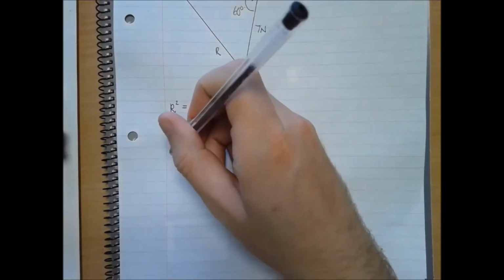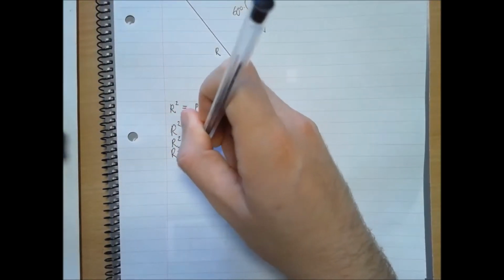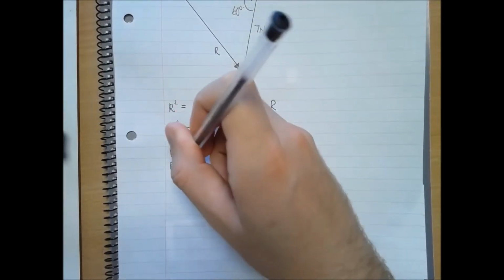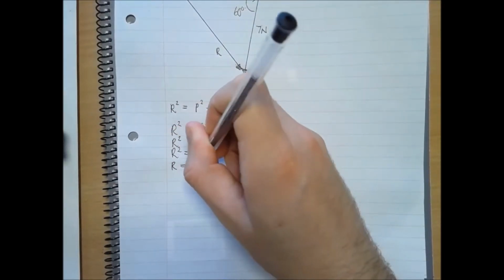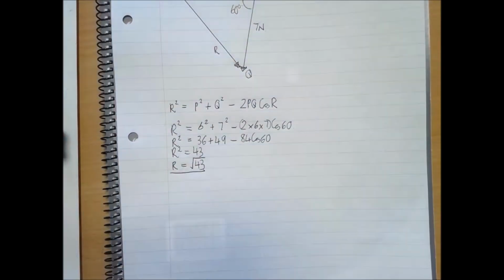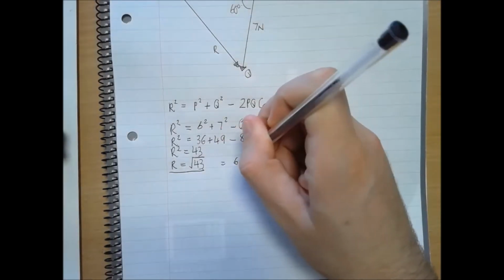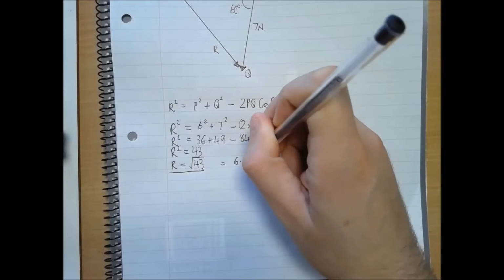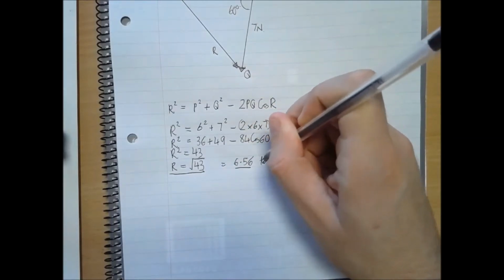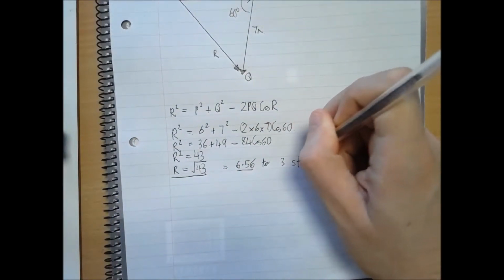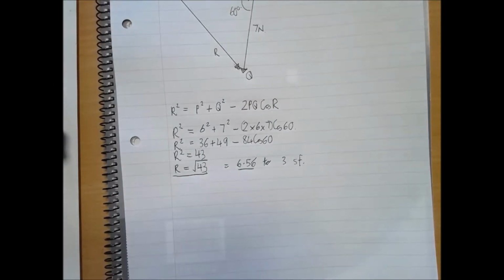And then we should get R squared is 43, so R must be root 43. You could say there 6.56 to 3 significant figures, that'll be fine as well.